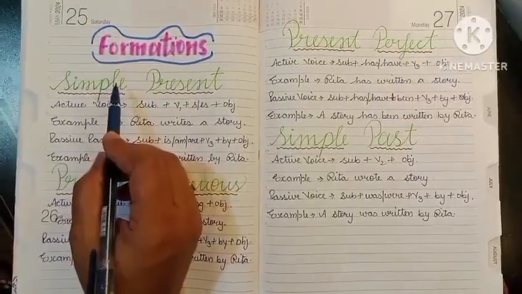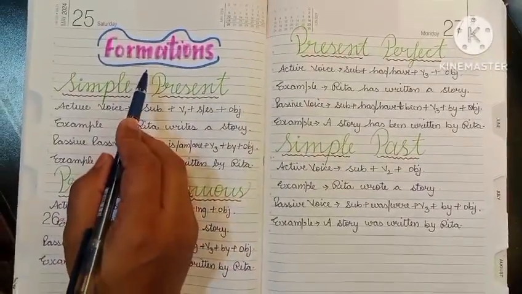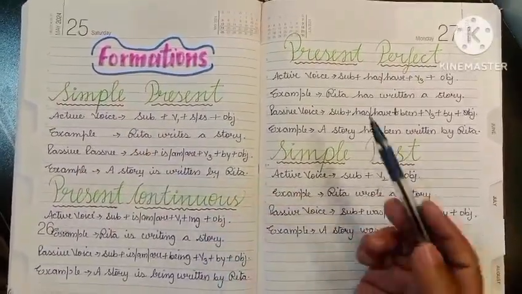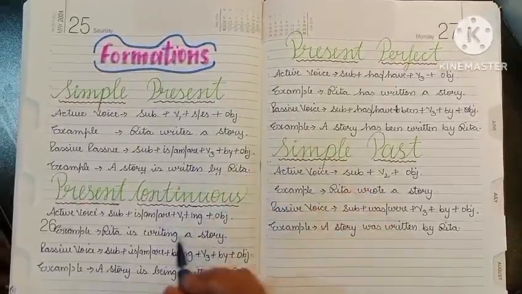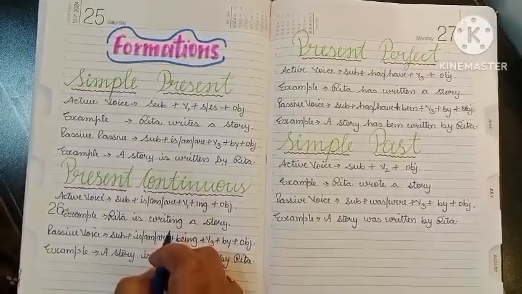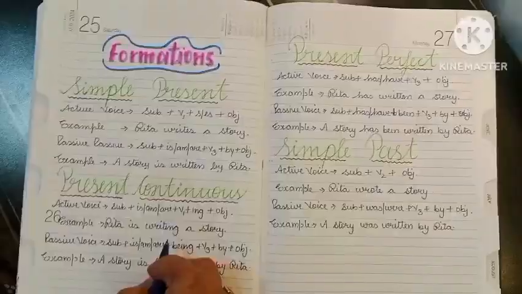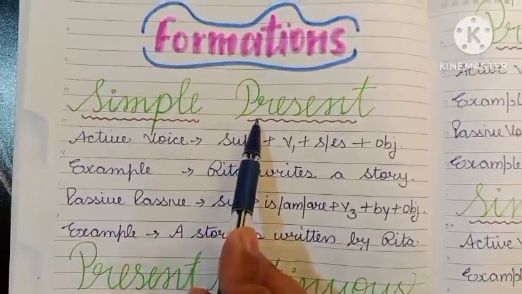So today we are going to learn how to form passive voice in each tense. We will see the pattern, common helping verbs, and examples for present, past, and future tense. By the end of this class, you will be able to change any tense sentence from active to passive. So let's start first with the simple present tense.